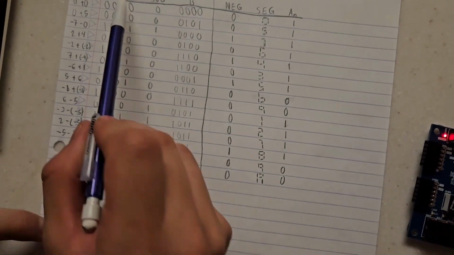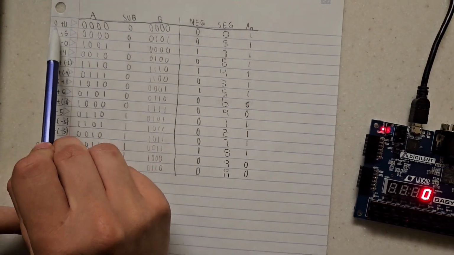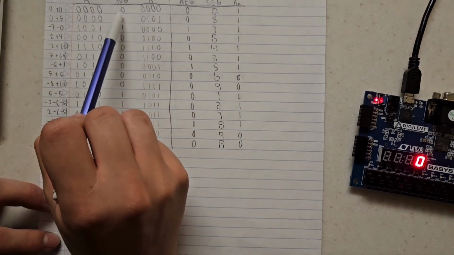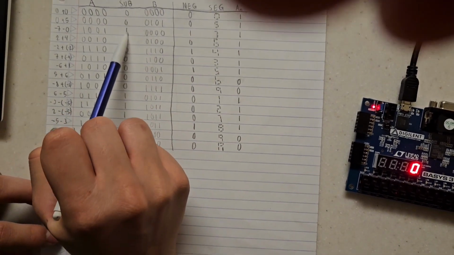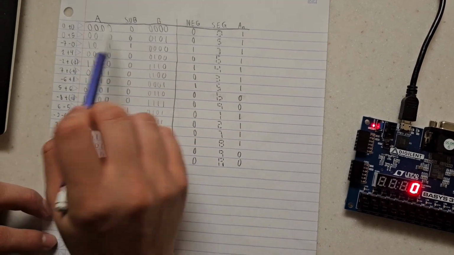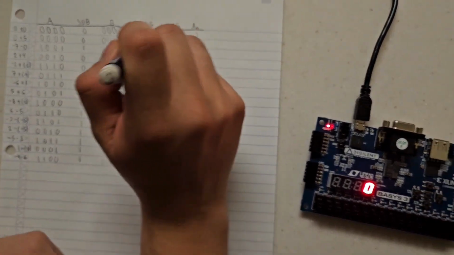So here are my test cases in base 10, and basically my inputs. This is the left input and these are the right inputs, and this is the sub input. When there's a 0 that means you're adding, and when there's a 1 that means you're subtracting. The zeros mean switch down and the ones mean switch up for the inputs as well. And here are my outputs.